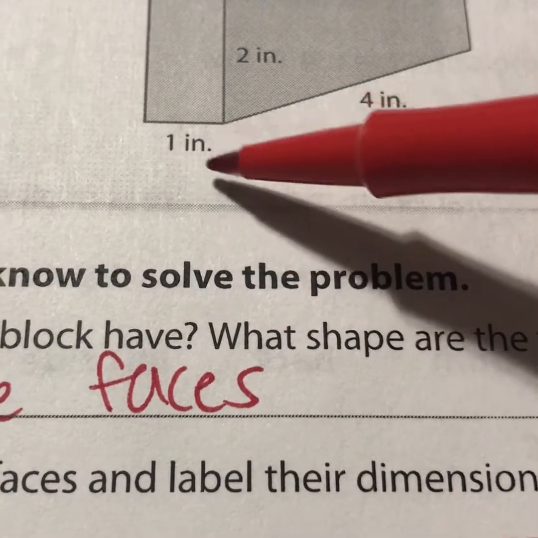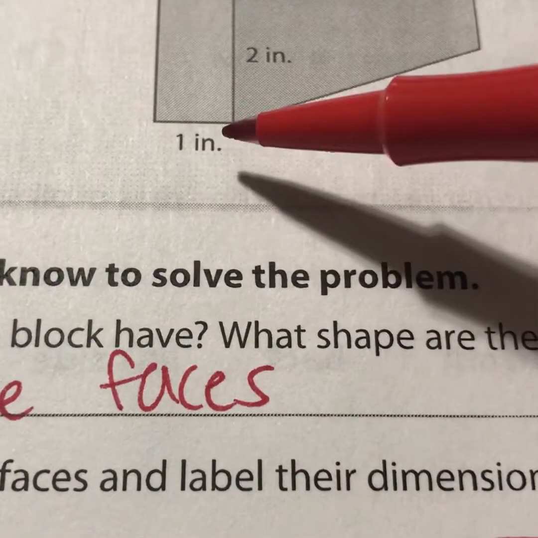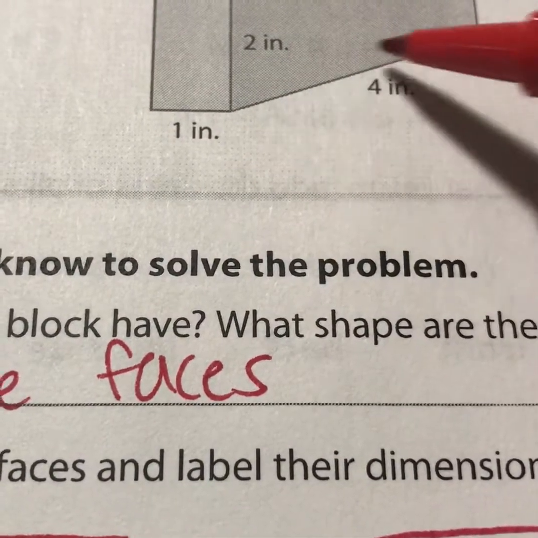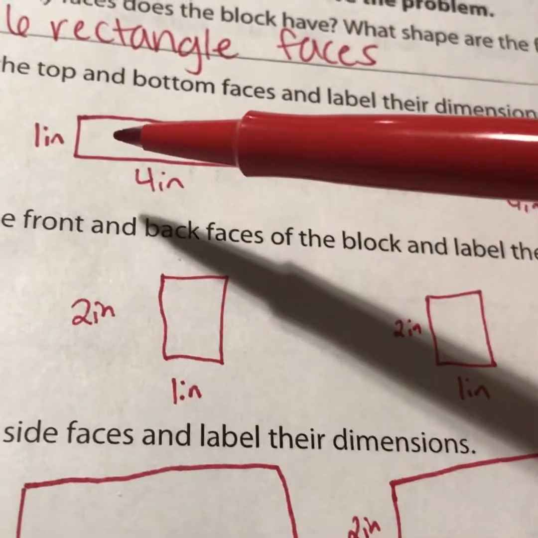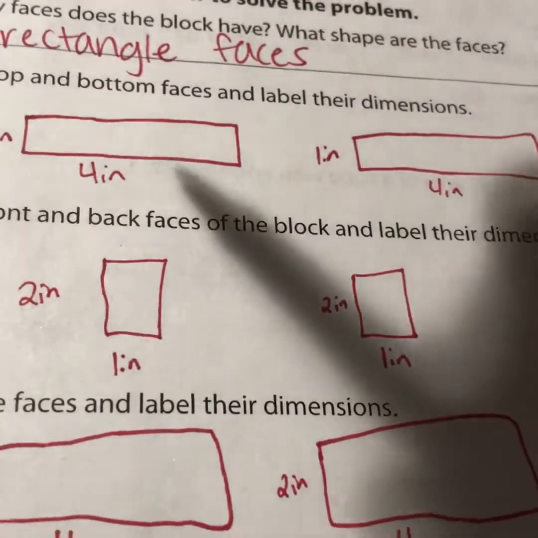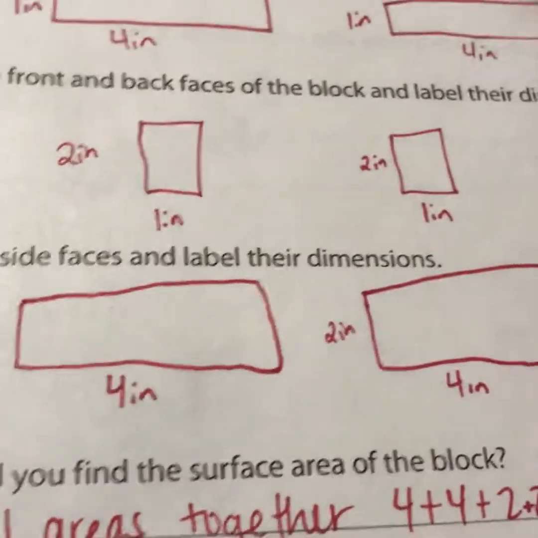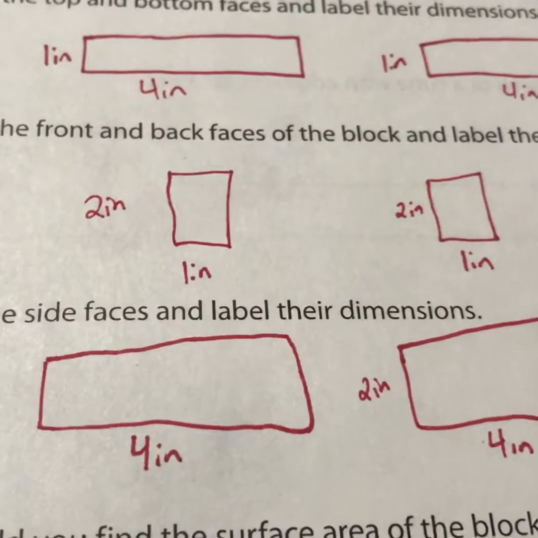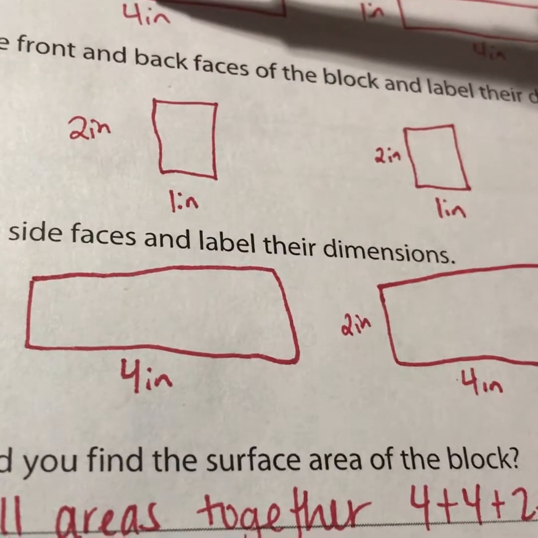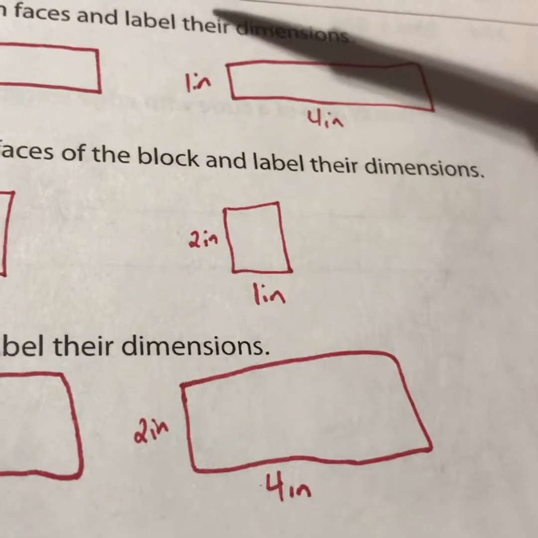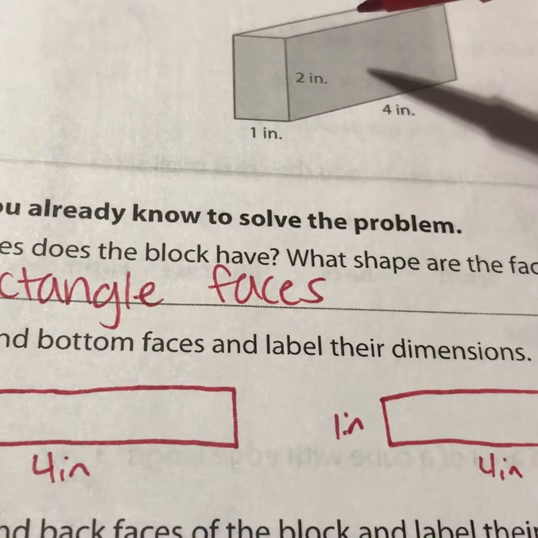I also know that I can look down here and find the base of that dimension is 1, and the length or the width of that dimension, depending on which way you want to look at it, is 4. So when I redraw it, it's almost like I'm looking down onto it. So if I have 1 inch by 4 inches, then I also have to have 1 inch by 4 inches here too, because this prism has 1 side and 2 sides.